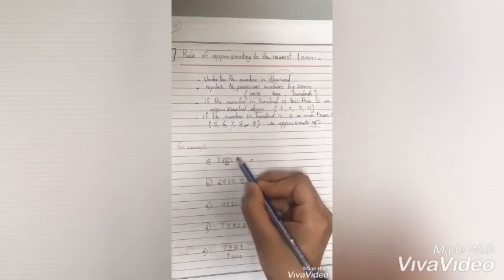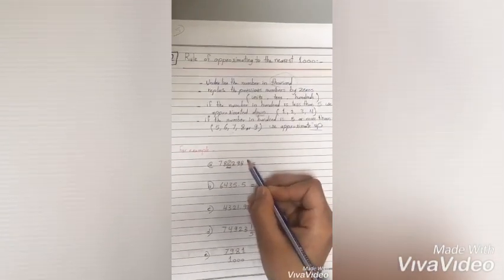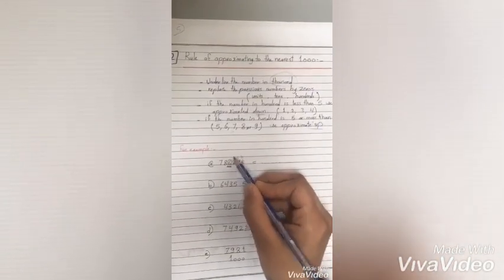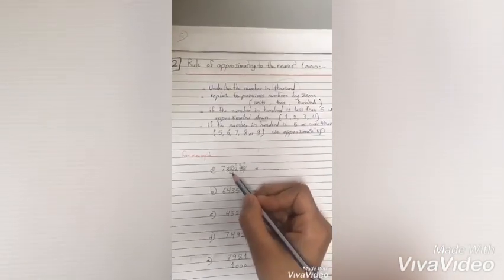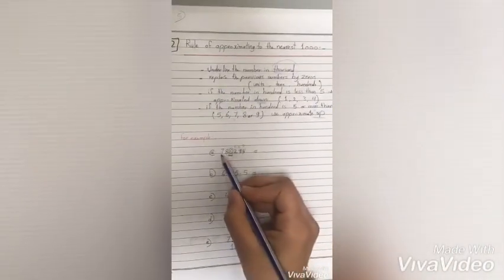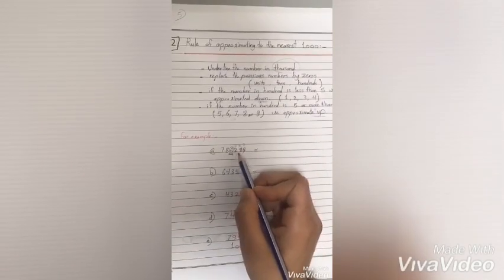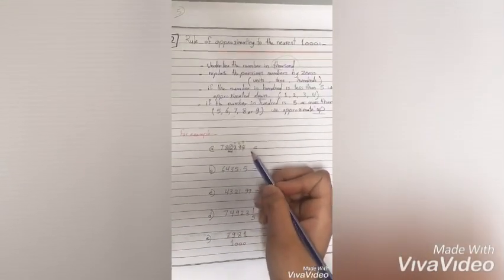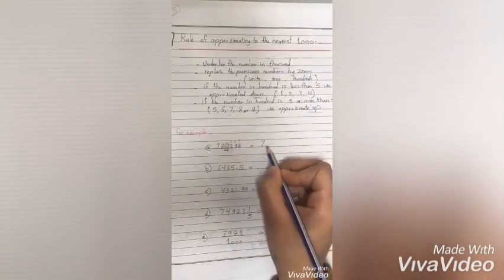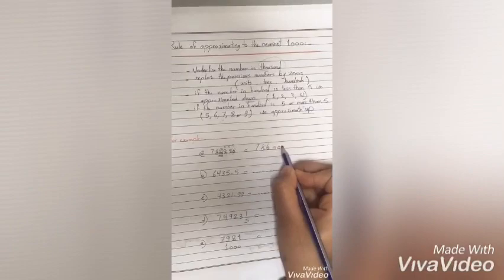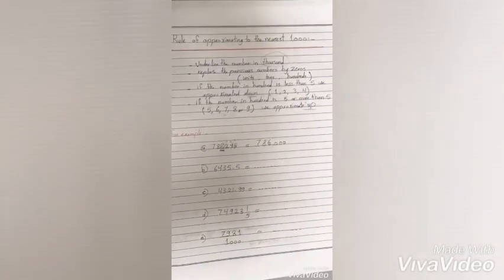Replace units, tens, 100 by zeros. 2 is less than 5, so it is approximated down. Approximated down means keep the number as it is. So 786,296 approximated to the nearest thousand will be 786,000 only. Understand?